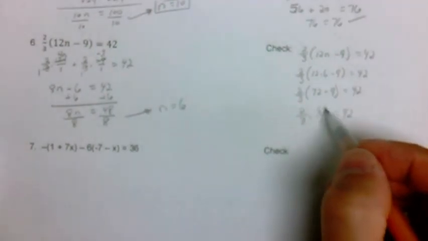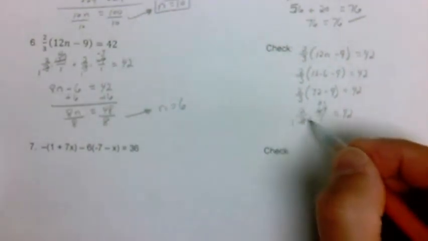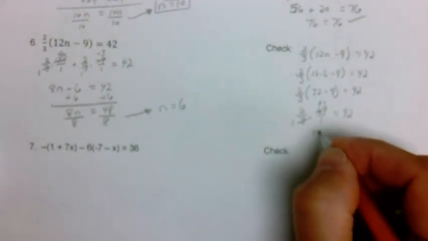And then 3 and 63 can simplify. 3 goes into itself once and into 63 21 times. 2 over 1 times 21 over 1 is 42. So the check worked out, and we know that n is 6.